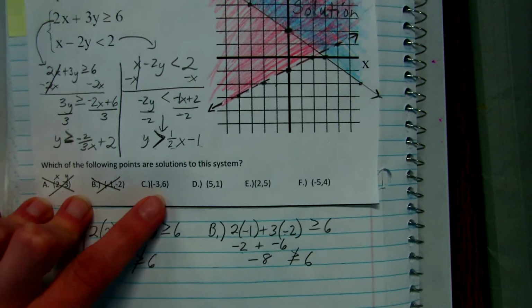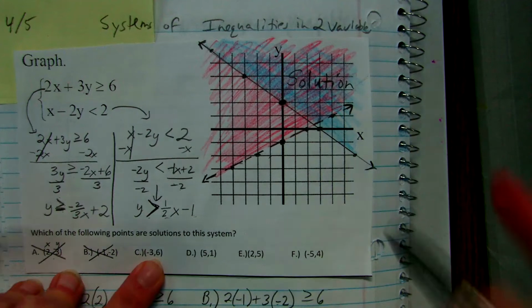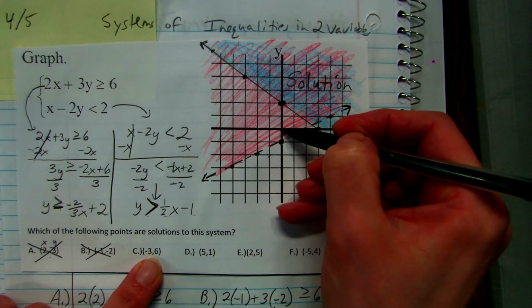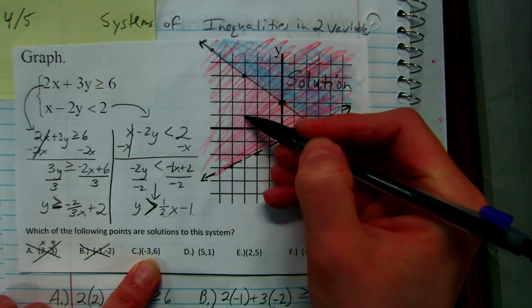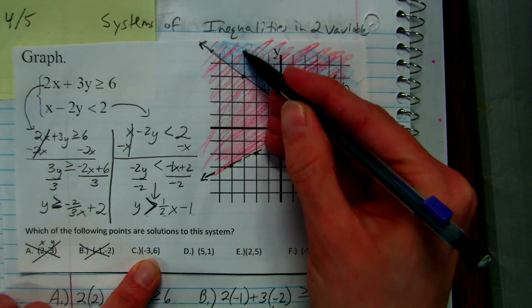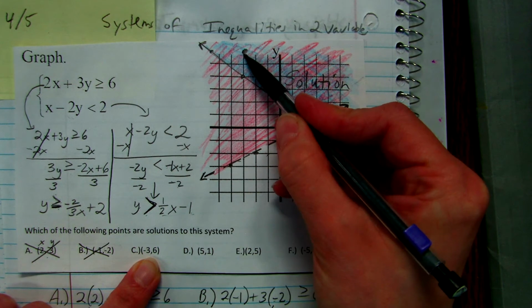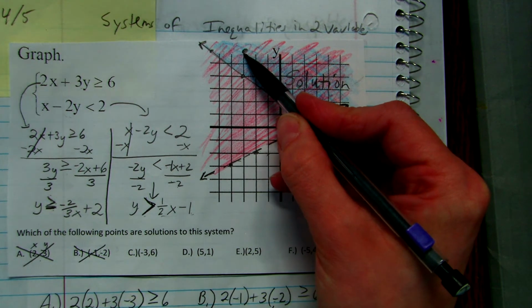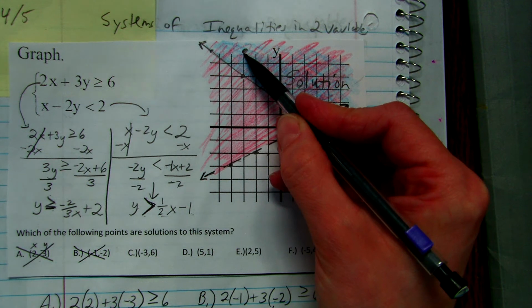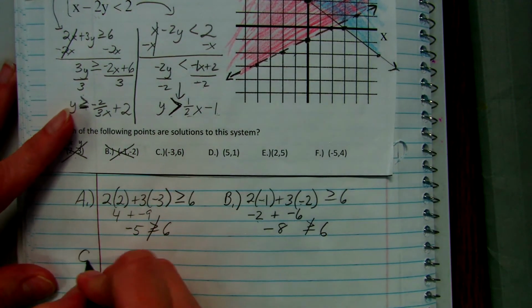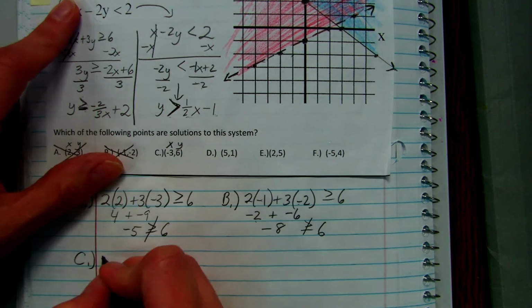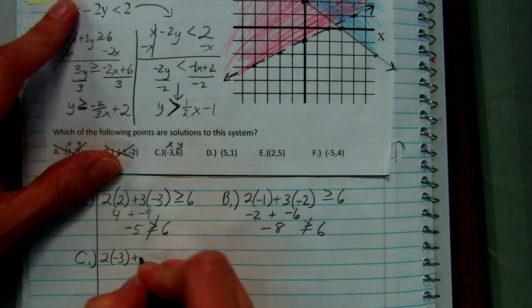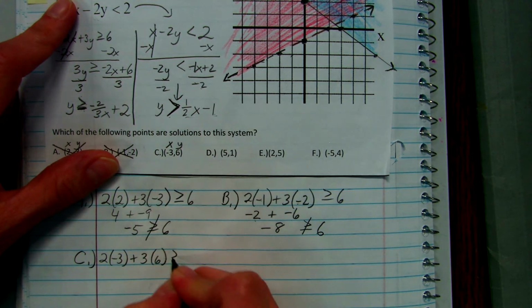Okay, let's look at C. Negative 3, 6. So I'm going to look at the picture first. Start at the origin. Where do I go for negative 3, 6? Left 3, and then up 6. Good. So 1, 2, 3, 4, 5, 6. It's looking like it's in our solution region. So in my mind, when I test it, I'm thinking it should work in both inequalities. So we're going to try it. Come down here where our work area is on C. We're going to put in negative 3 and 6. Negative 3 is x, 6 is y. So 2 times negative 3 plus 3 times 6.